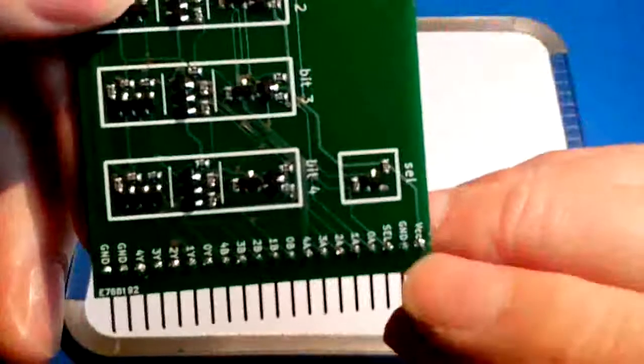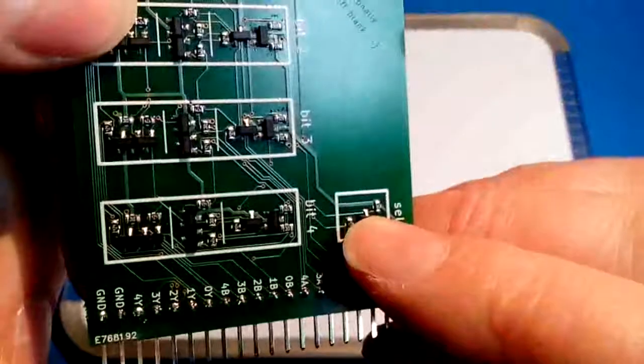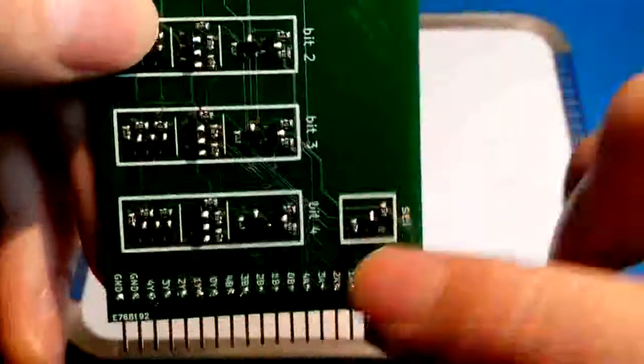So here you can see there's only one inverter used. Instead of implementing an inverter for each multiplexer, as we saw on the whiteboard, this inverter is taken out and shared among all the bits.